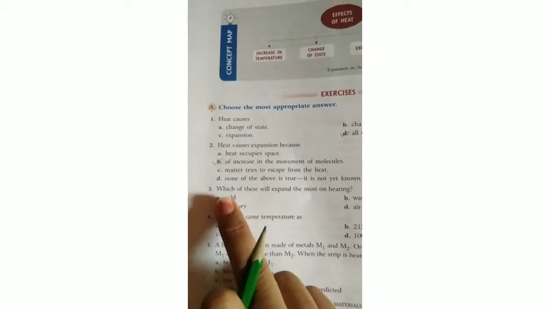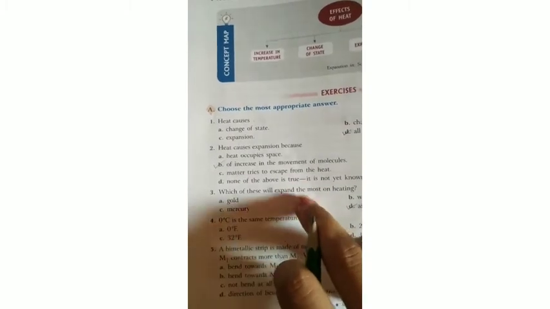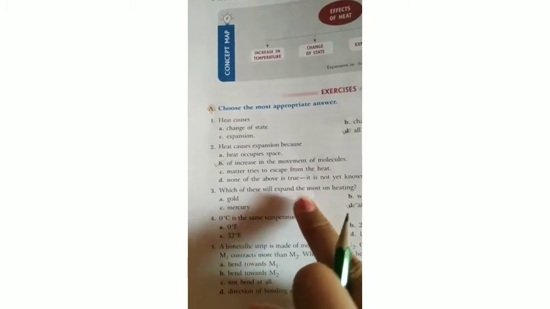I hope everyone is marking. Very good, students. So moving further, read question number 3. What does question 3 say? Which of these will expand the most on heating? Is it gold, is it water, is it mercury, or is it air? Yes, air expands the most on heating, because students, molecules in the air are not bound to each other, right? Hence the average distance between the molecules will increase considerably when heated. Therefore air will expand more on heating. So this is the reason behind this.